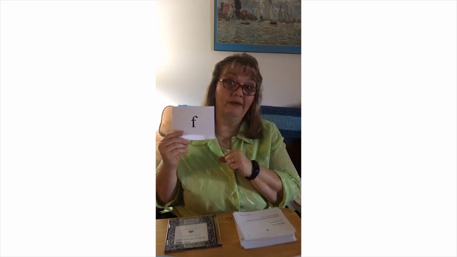Okay. This is f, f. This is another sound that some little kids will have a hard time with. They'll actually use this to replace the th sound, so they might say "my foof" instead of saying "tooth." Notice both of those are made in the front of the mouth.